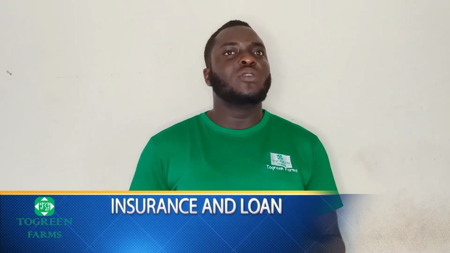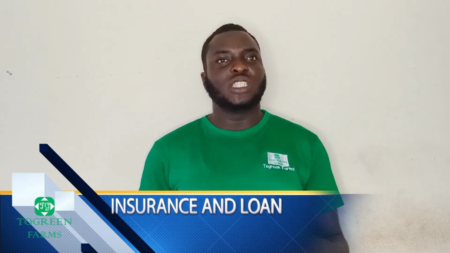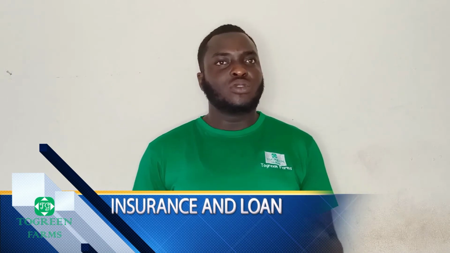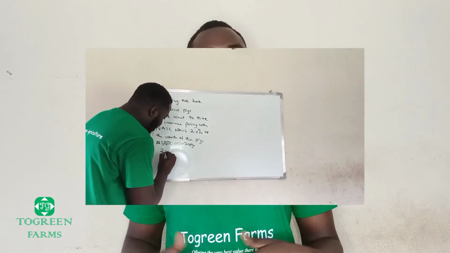Then for the 14th section, we'll be looking at insurance and loans. For a business to expand, most times we need to look at loans, and we need to take up insurance so that in case there is an unforeseen risk or event, the insurance company comes into play to compensate us for the loss that has been made. So it is key for us to understand insurance, which is given in detail with various examples of how our claims are to be paid and how we are going to be remunerated if there is a loss on the farm.